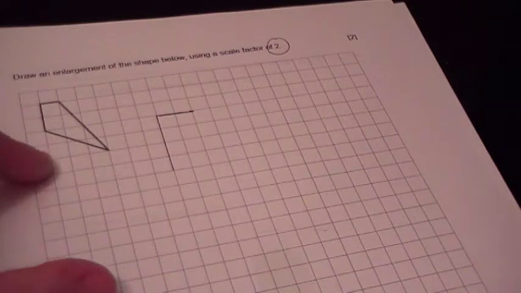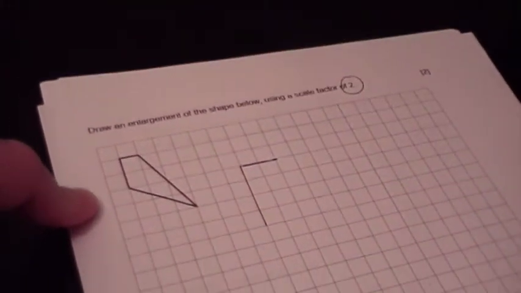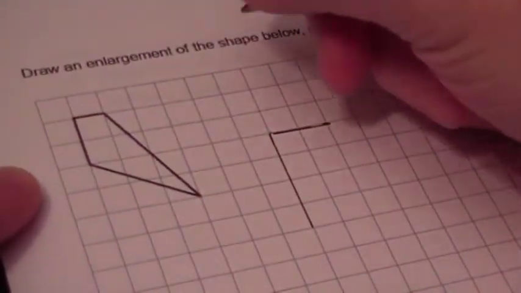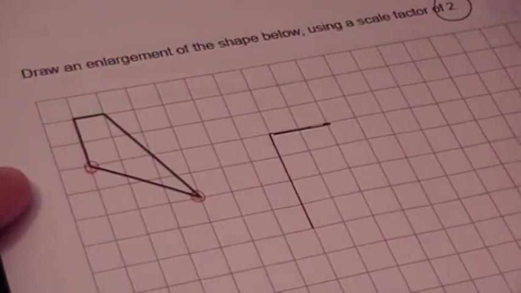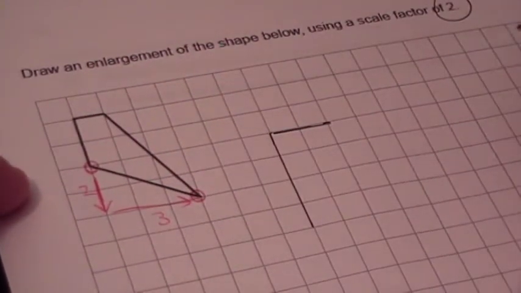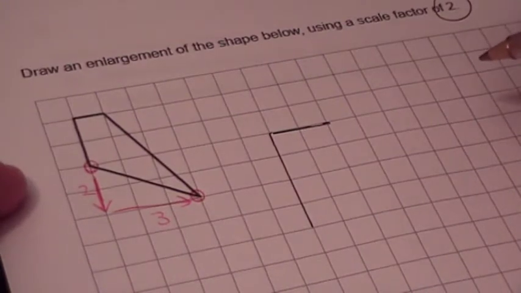What we need to do is get that point in exactly the right place. What I want you to do is have a look at this shape here and notice that to get from this corner to this corner, I need to go down 2 and I need to come across 3. That's going to give me the right slope for the diagonal.